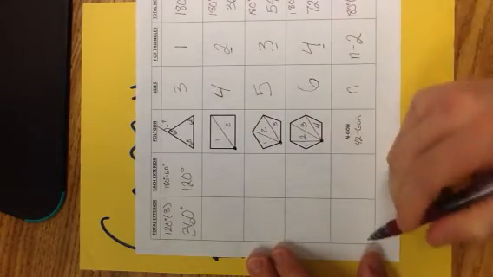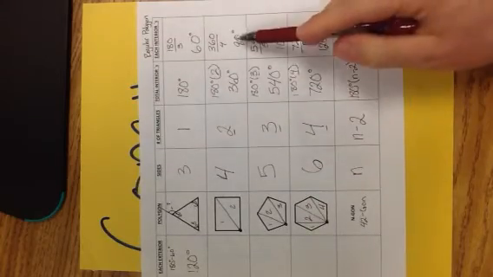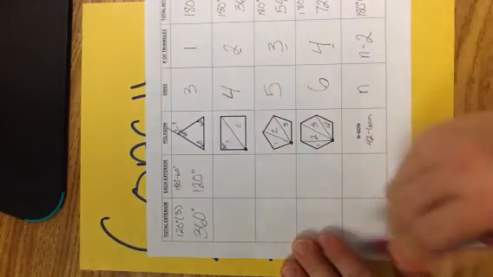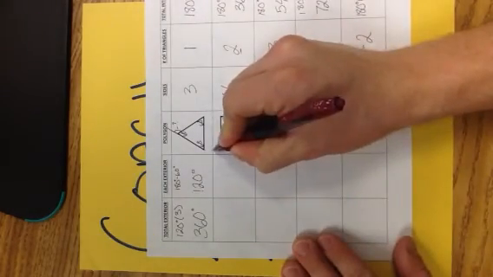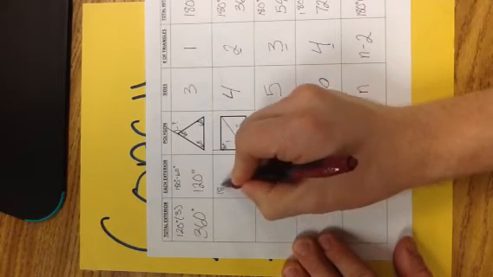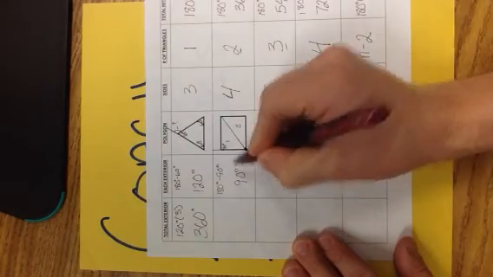Let's see if it works the same for the next one. If we have a regular quadrilateral, each angle is 90 degrees. So if I plug in 90 degrees up in the corner and I extend out, I have a supplemental pair, 180 minus 90 gives me 90 degrees.